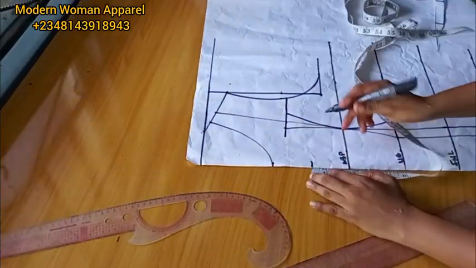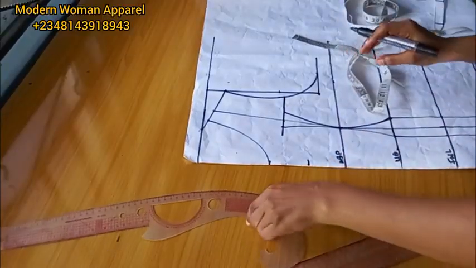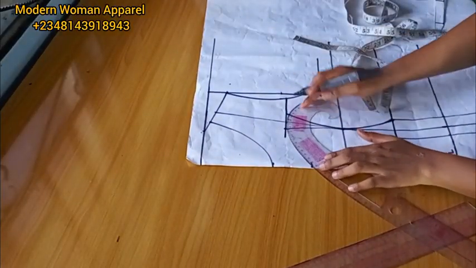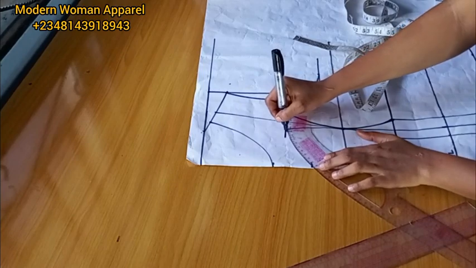So I'll just go up here by 2.5. The cleavage depth depends on how deep you want the sweetheart part to be. So go ahead and use any depth of your choice.